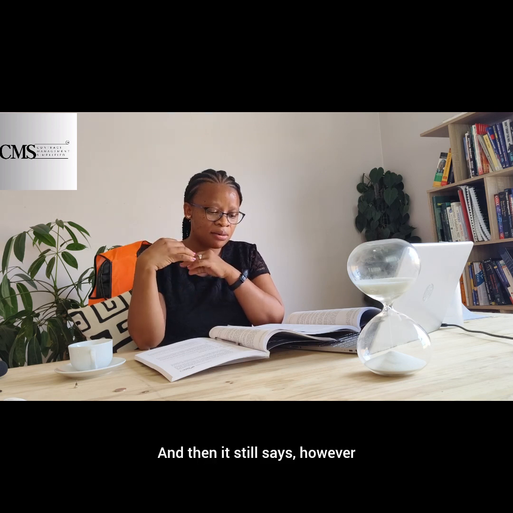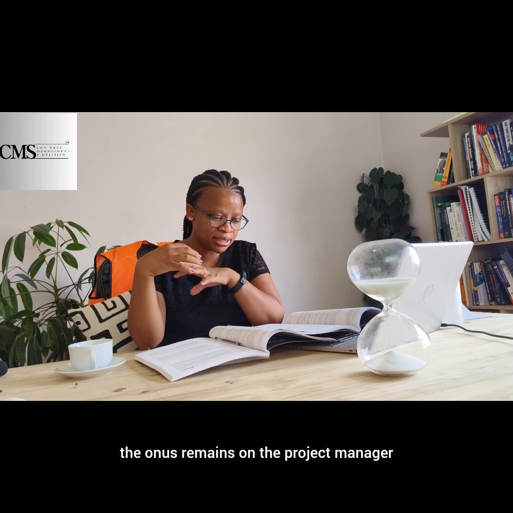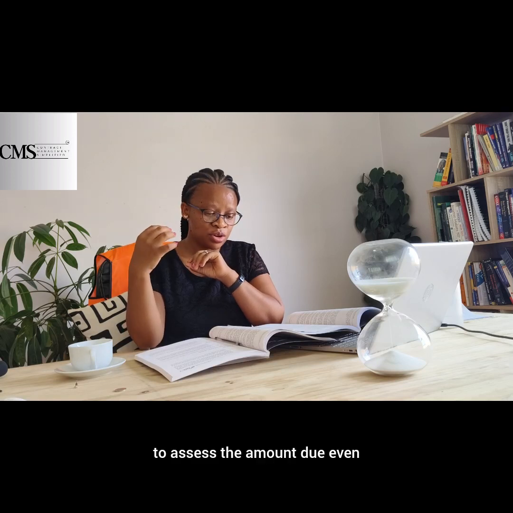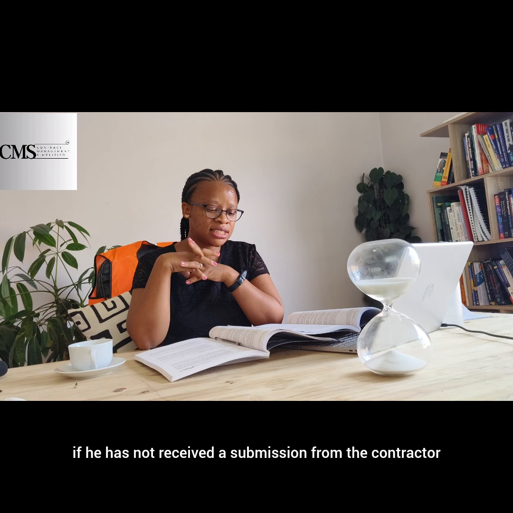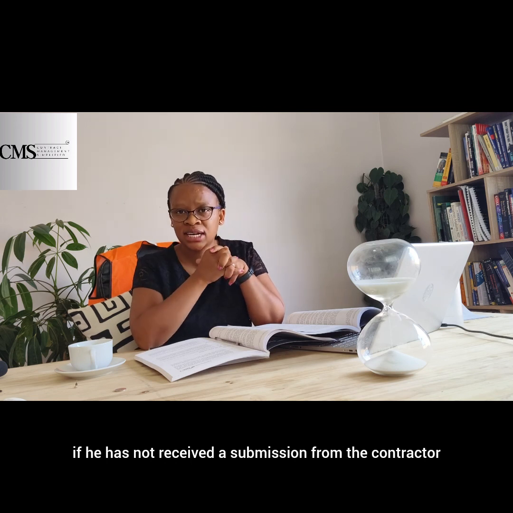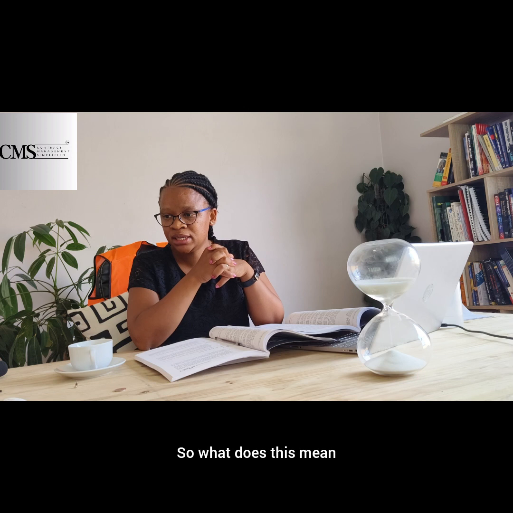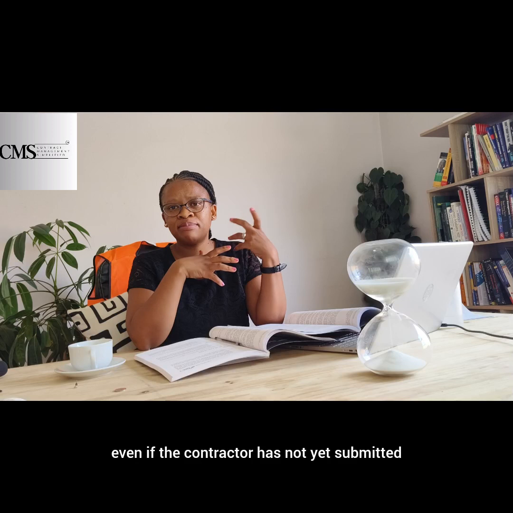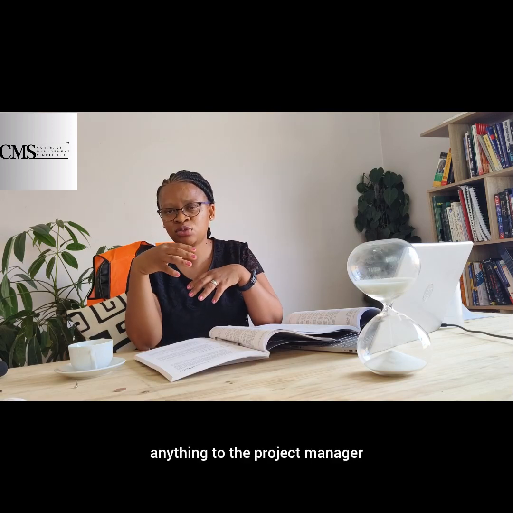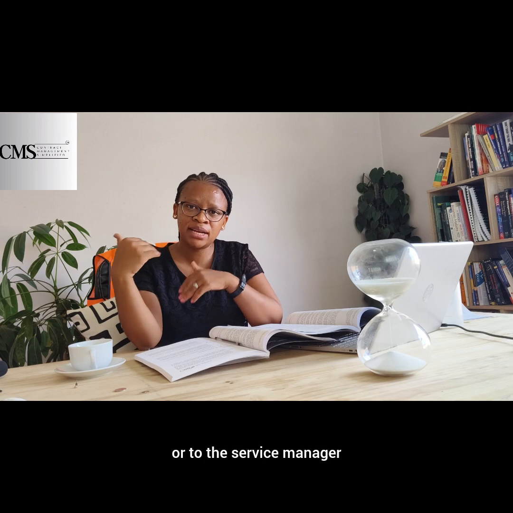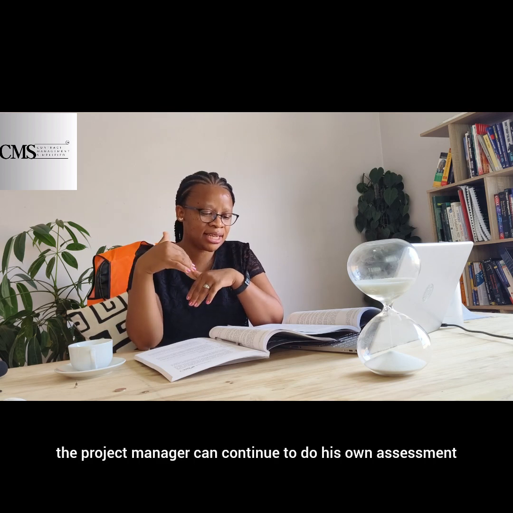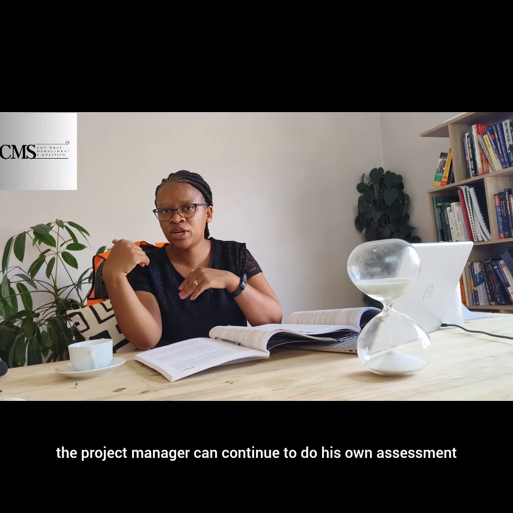And then it still says, however, the onus remains on the project manager to assess the amount due, even if he has not received a submission from the contractor. So what does this mean? This means that even if the contractor has not yet submitted anything to the project manager or to the service manager, the project manager can continue to do his own assessment of the amount due, right?